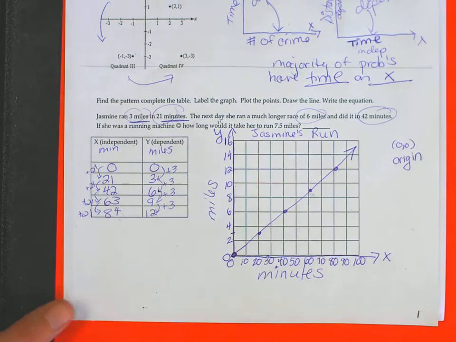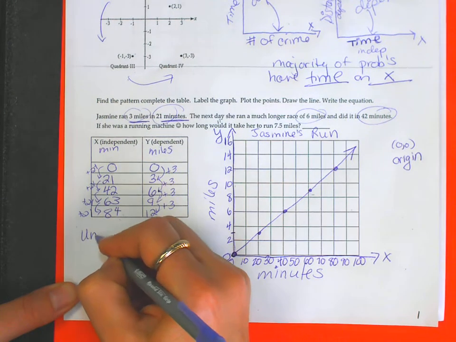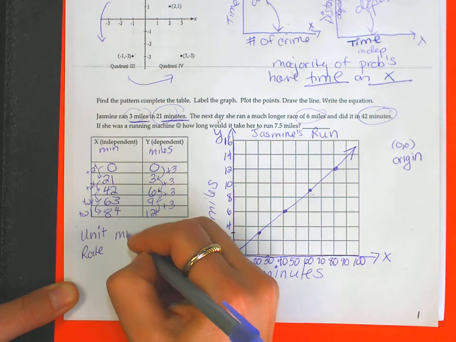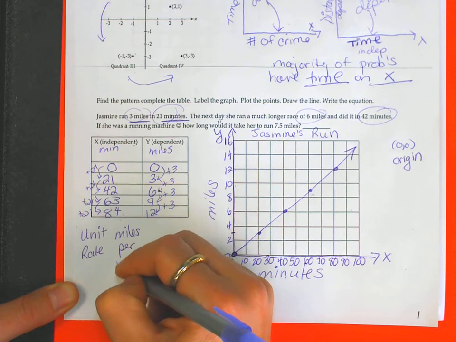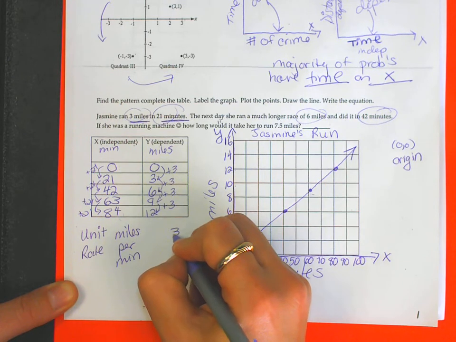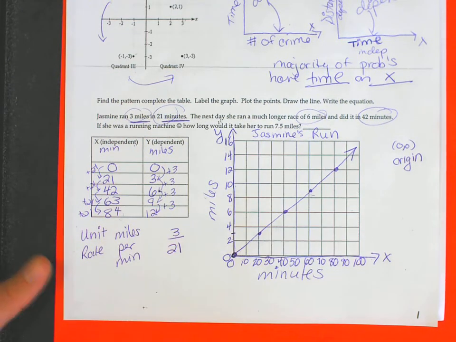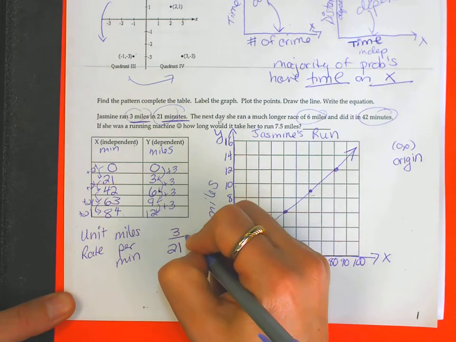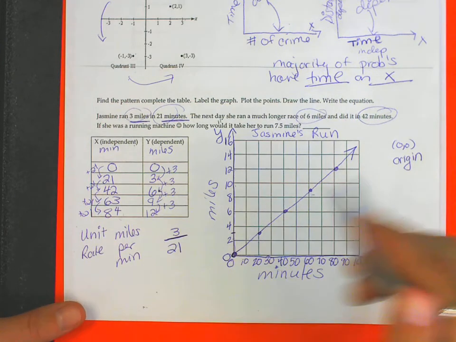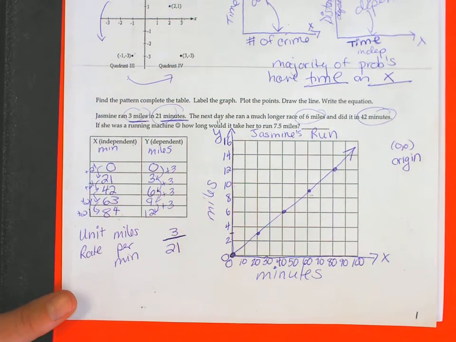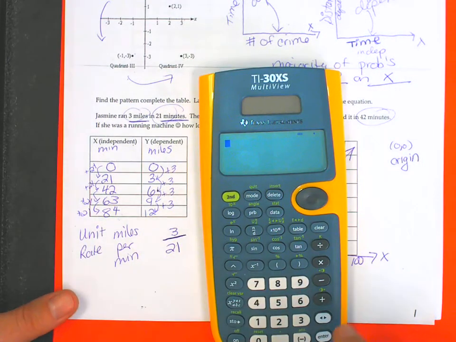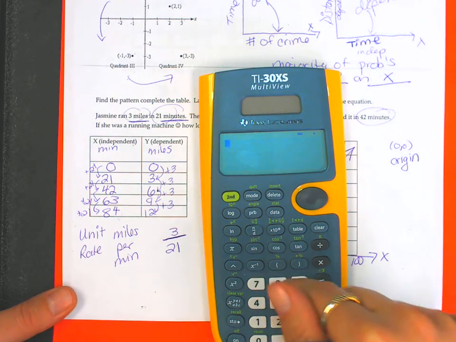So I want to ask you, what is her unit rate? How many miles per minute? If she runs 3 miles in 21 minutes, what is that in miles per minute? What does this line mean? This line means divide. And it is going to come out as a decimal, isn't it? It's less than 1, isn't it? She's not running a whole mile in a minute. That would be like insane.